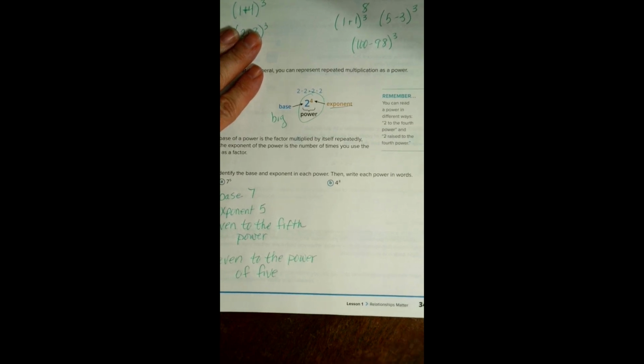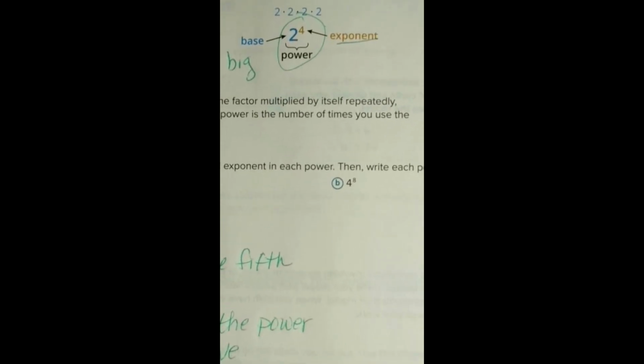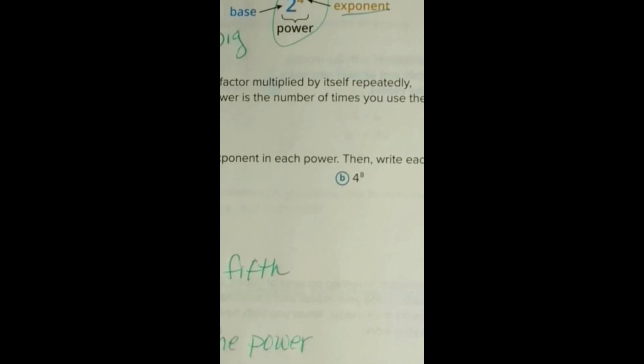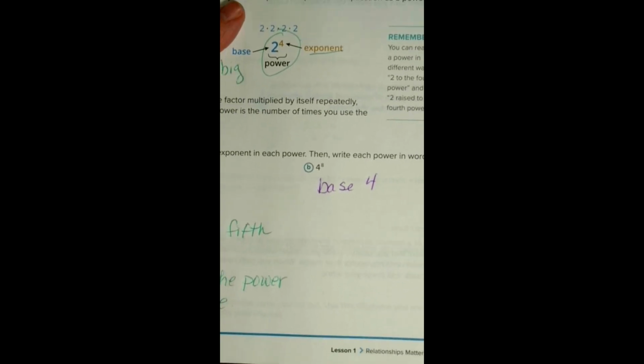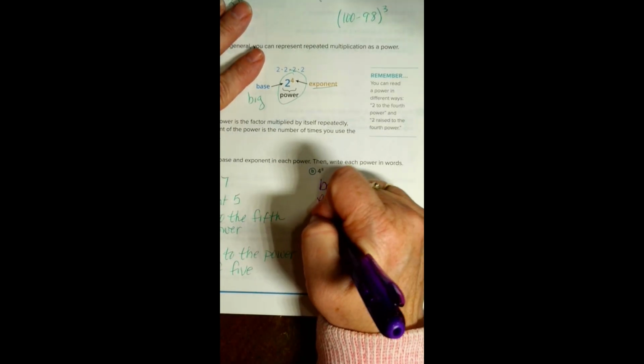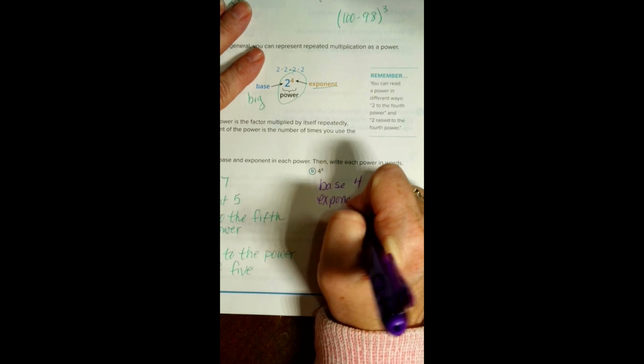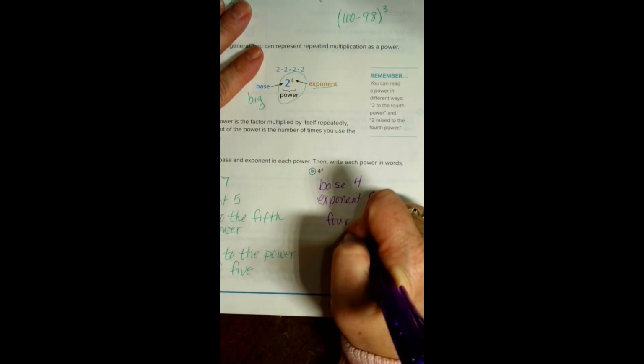Okay. All right, so then this one, that's an 8, 4 to the 8th. So our base is 4. Zoom back out some now. Our exponent is 8. We could say 4 to the 8th power.